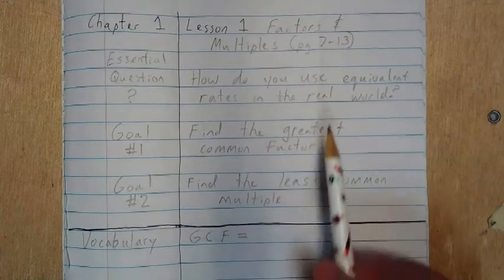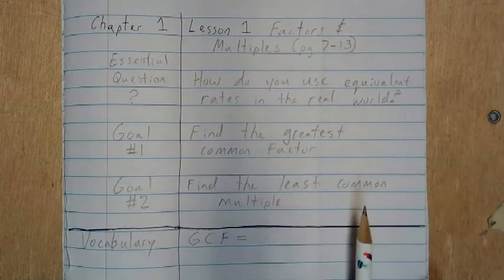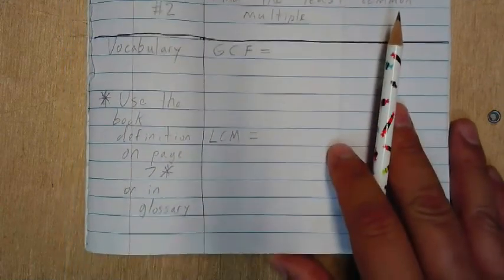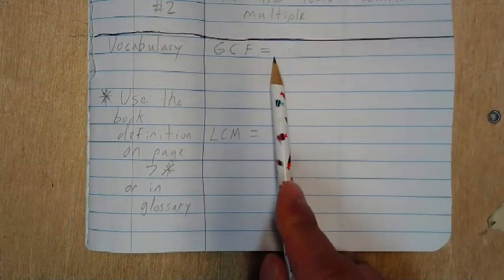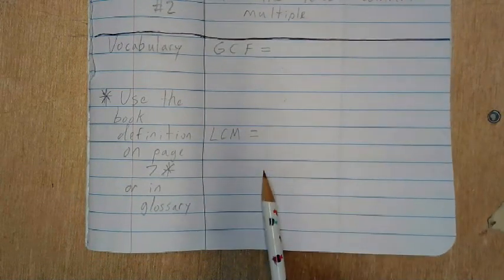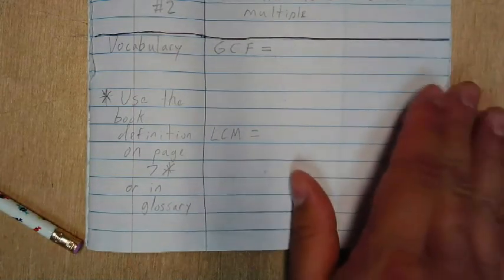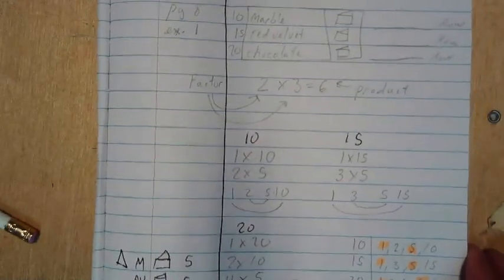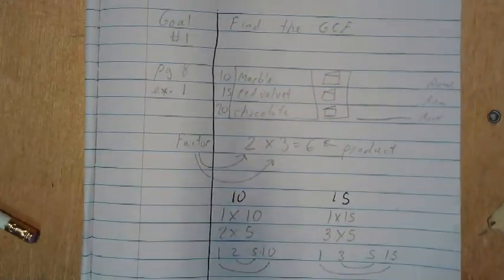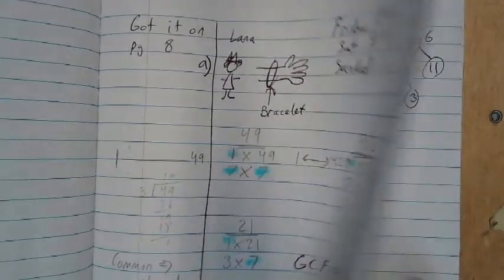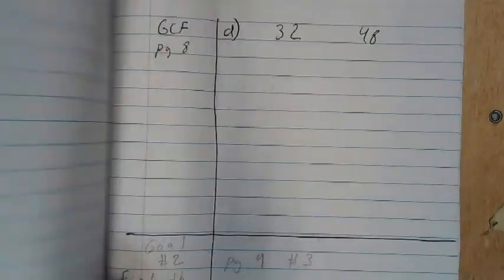Okay guys, I realize we went kind of fast, so let me just review real fast. If you copied these notes, great. I want you to realize that you copied the goals, right? What we have to do is find the GCF and the LCM, with the purpose of seeing how you are going to use equivalent rates in the real world. Now, I've said it before, make sure you write a book definition for each one. You can use the one that we learned about today if you'd like, but either way, have a definition that you understand. Greatest common factor, least common multiple.